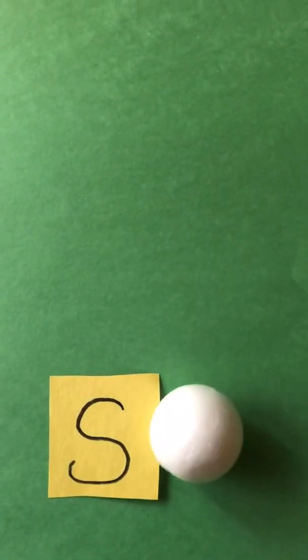If you want to try this activity, put the squares down and then roll the ball, or you can bounce the ball, and whatever letter it lands on or next to, you could think of a word that starts with the letter you landed on.